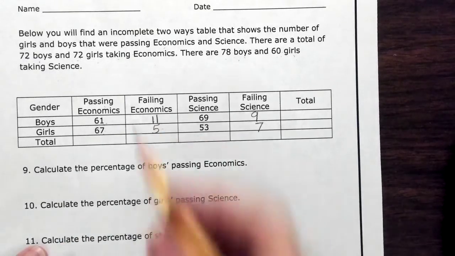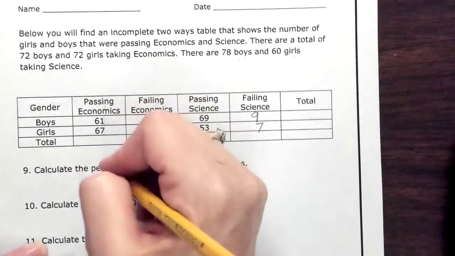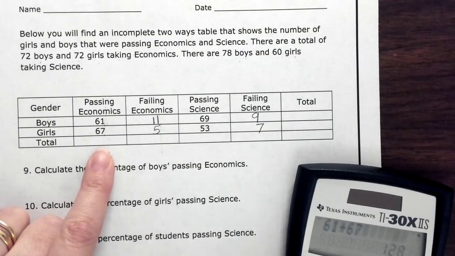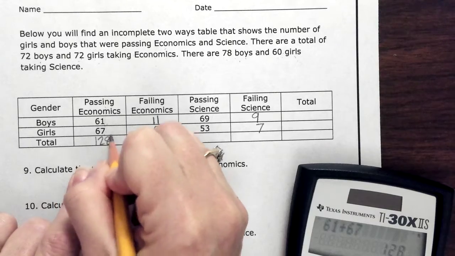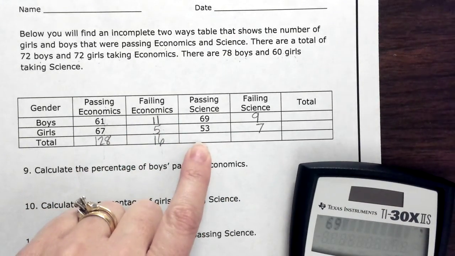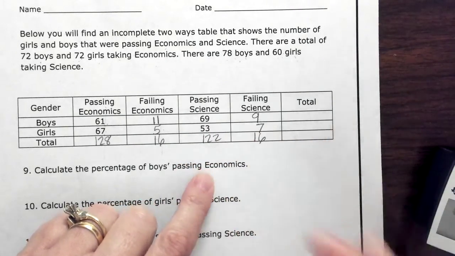Now to do our totals, all we have to do is add straight down and then add straight across. So if we add straight down, 61 plus 67 is 128. 11 plus 5 is 16. 69 plus 53 is 122. And 9 and 7 is 16.